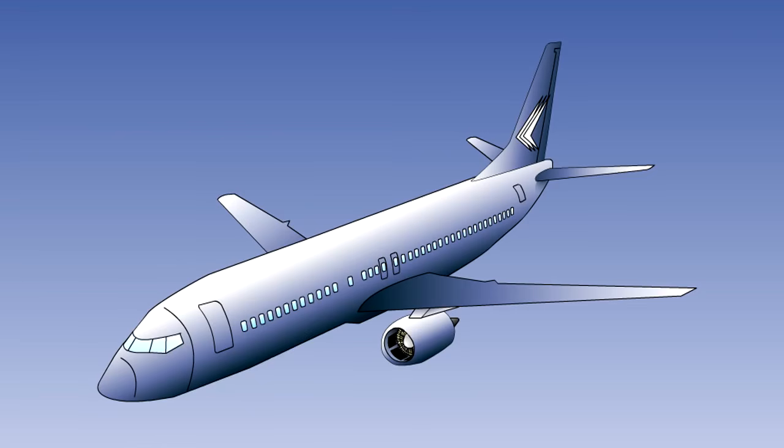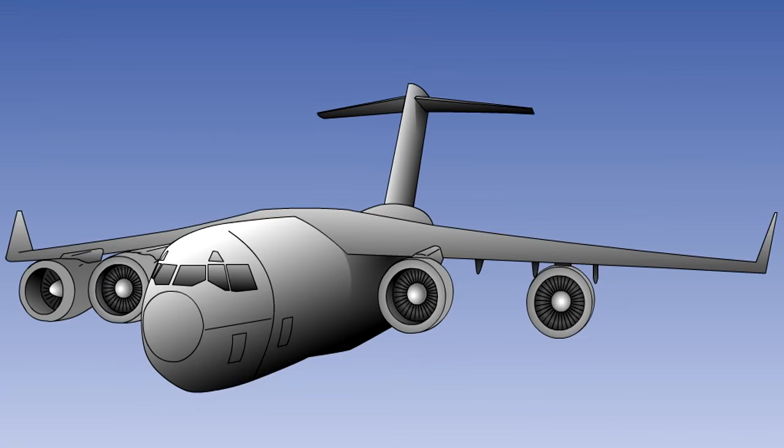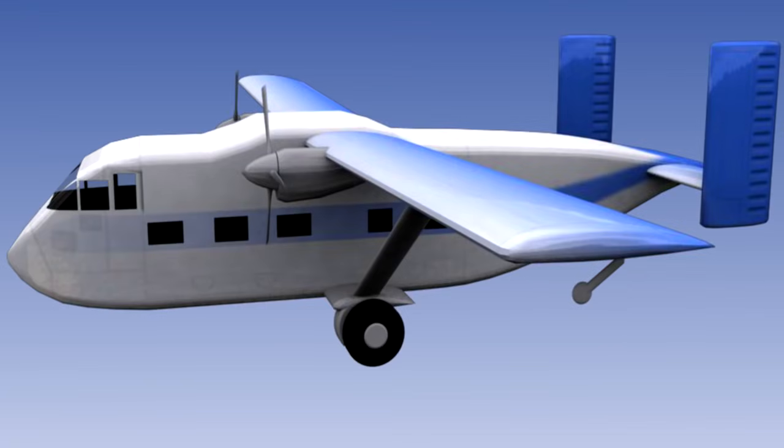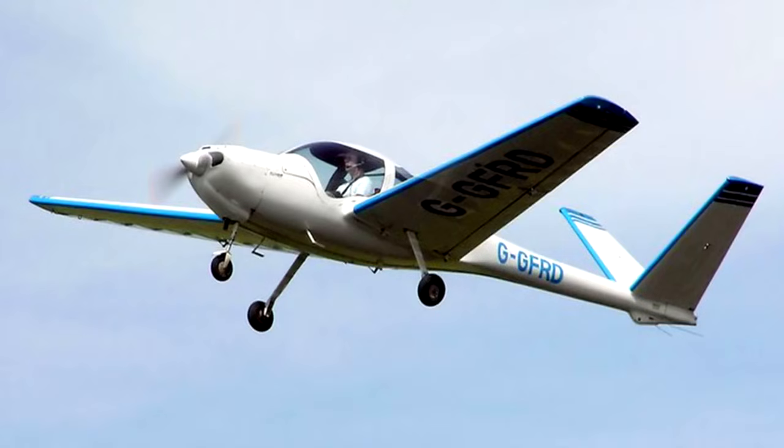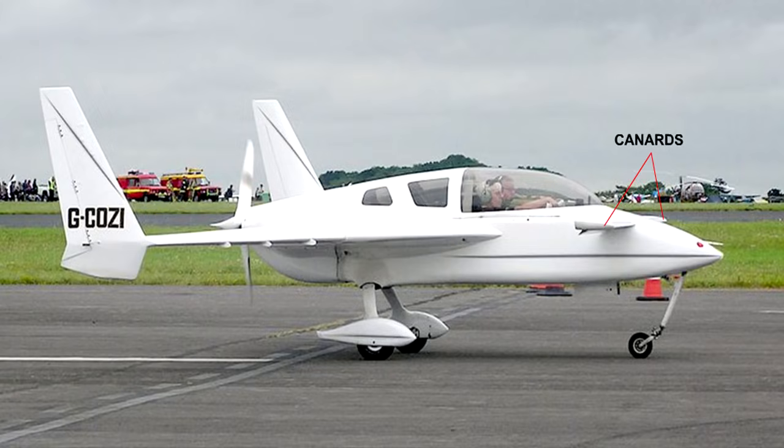The tail unit, which is sometimes called the empennage, comes in many different designs. It can be conventional, T-tail, H-tail, or V-tail. The tail unit provides, in most cases, the longitudinal and directional stability and control. A small number of aircraft have their longitudinal stability and control provided by foreplanes or canards, as seen here on the Rutan Cozy.